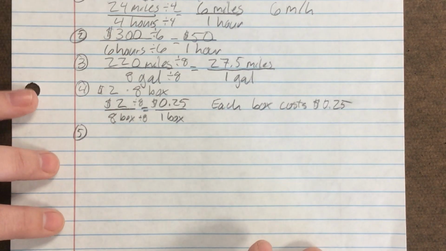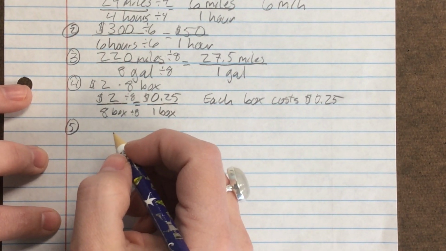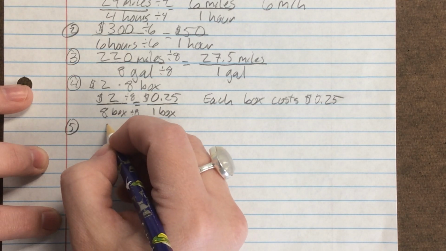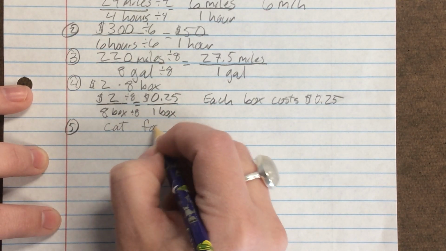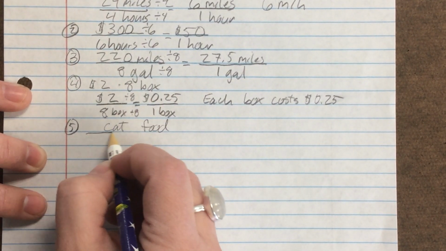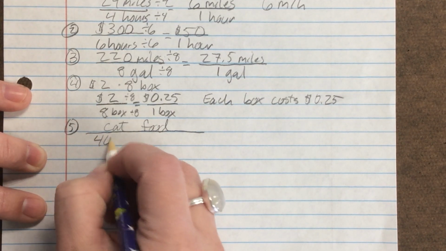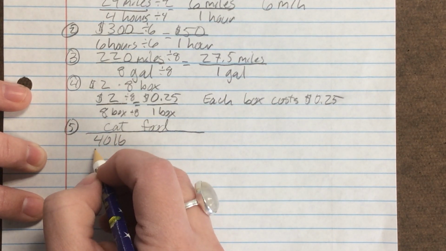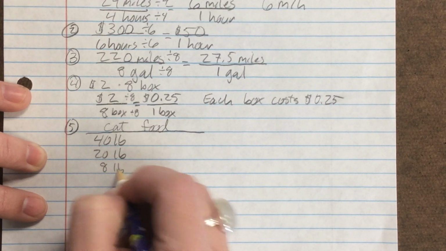I'm going to make a little chart. And we're going to have some cat food bag options. I'm making it cat food because I have 2 cats and I like cats. So you can buy different sizes of bags of cat food. There's a 40-pound bag, there's a 20-pound bag, and there's an 8-pound bag.